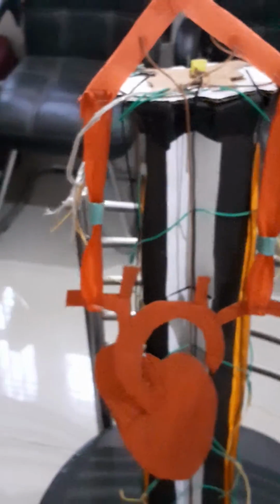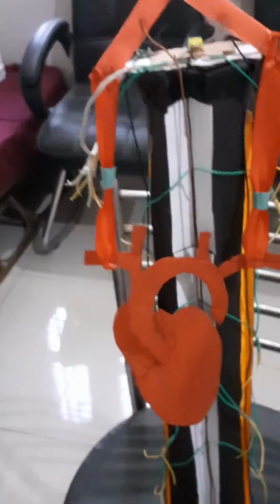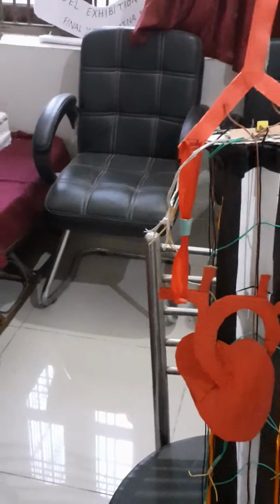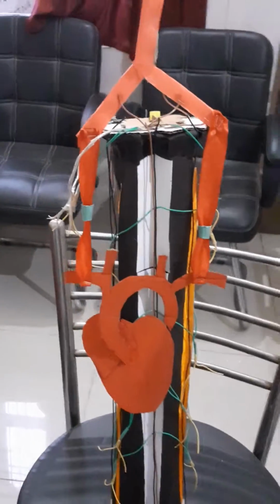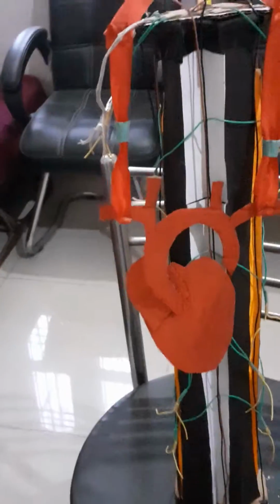So now coming to the arterial supply of the spinal cord, it is by the vertical arteries and the horizontal arteries. The vertical arteries are the anterior spinal artery, one in number, and the two posterior spinal arteries. For the anterior spinal artery, just start with the heart.